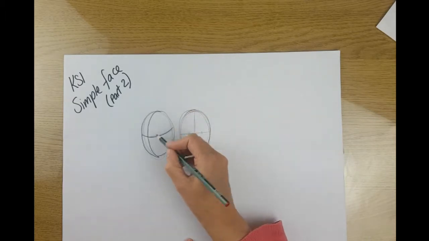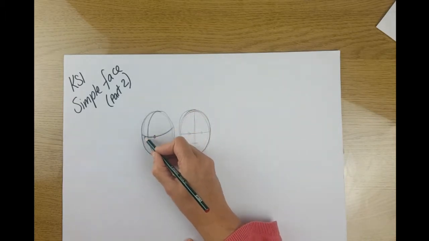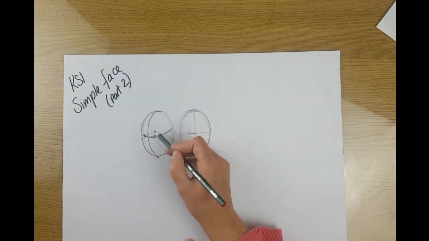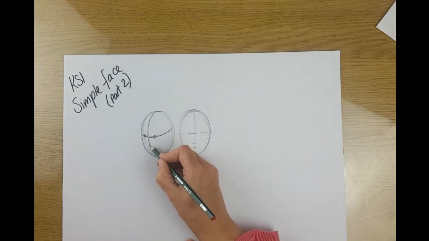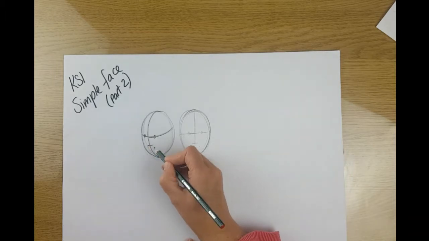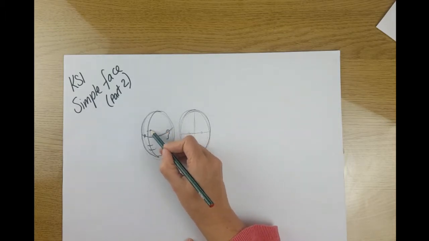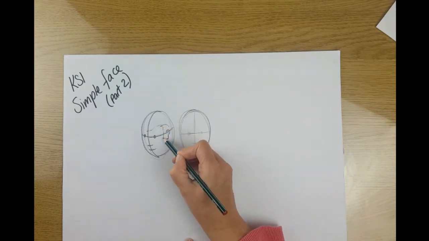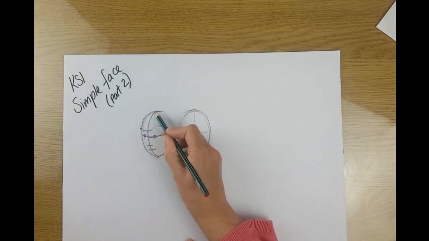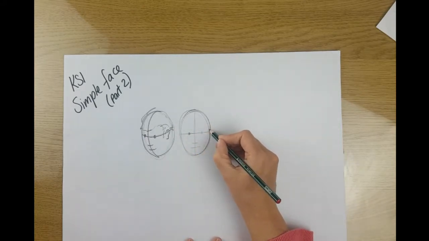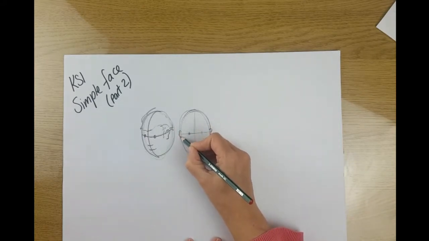It would be quite cool to get an egg and maybe draw some of these lines on and look at them from different sides. Halfway up are his eyes, halfway again the base of his nose, and halfway again the base of his mouth. Like I said, ears in line with the eyes like that, and his hair will still cover the top half of his head. Okay, let's put some ears on this guy.